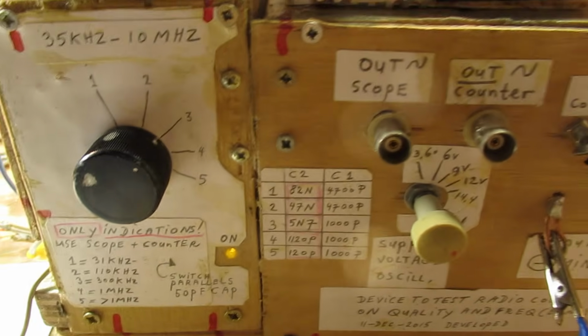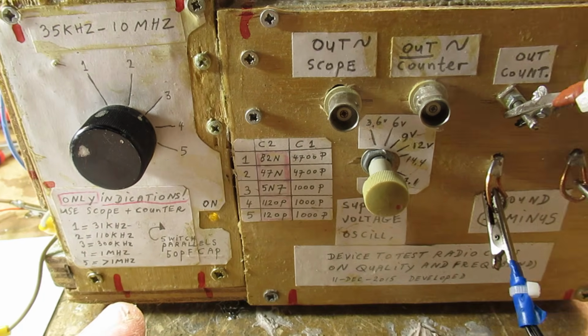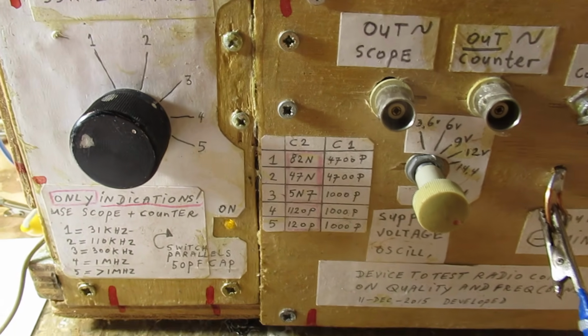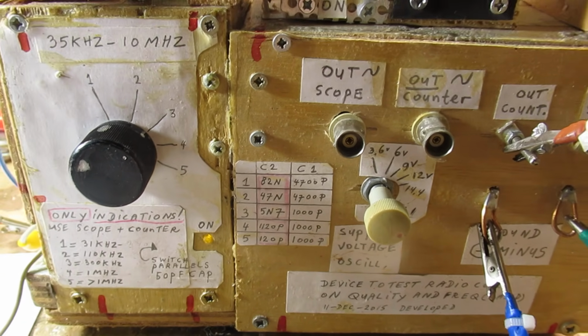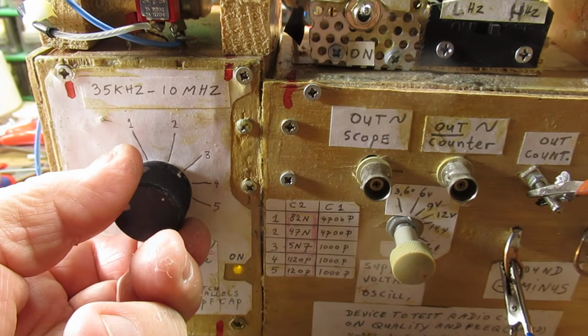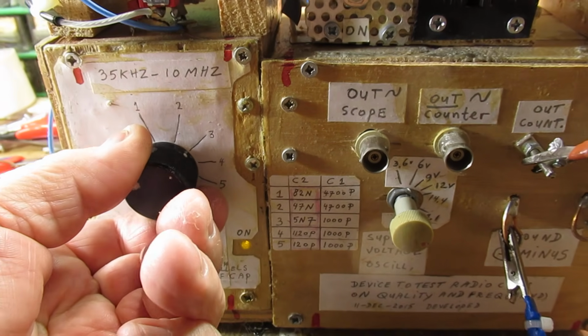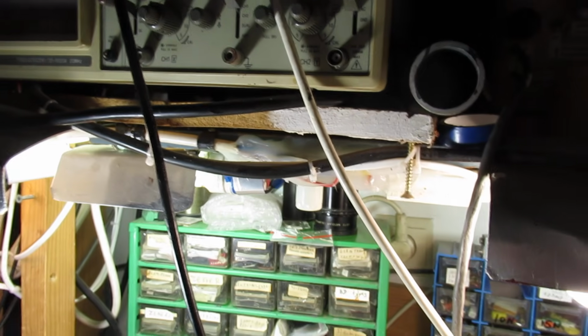This test oscillator has some settings, and via the settings you can see how fierce the oscillation is. So you can turn it here. And this is what I wanted to tell.